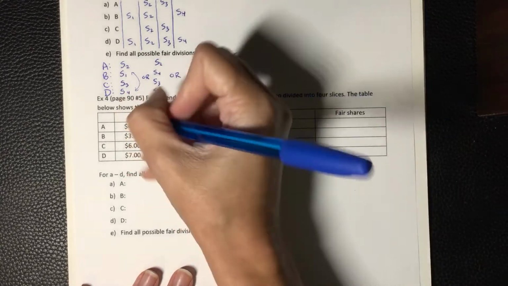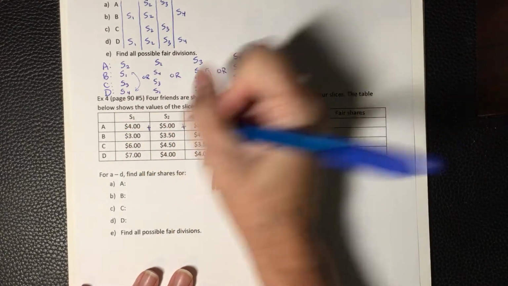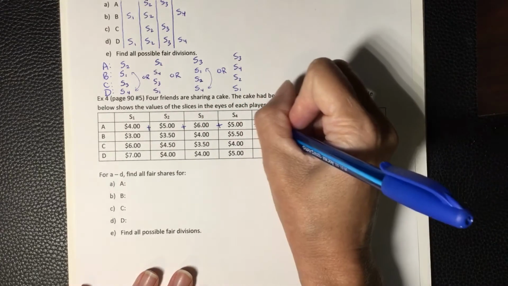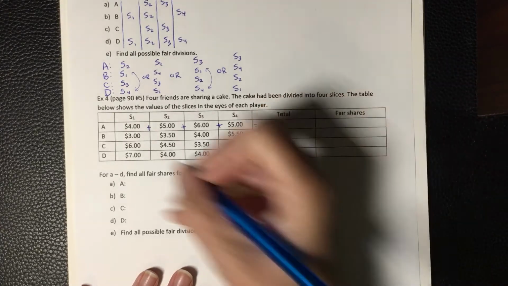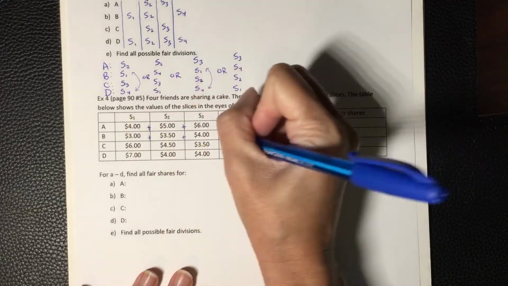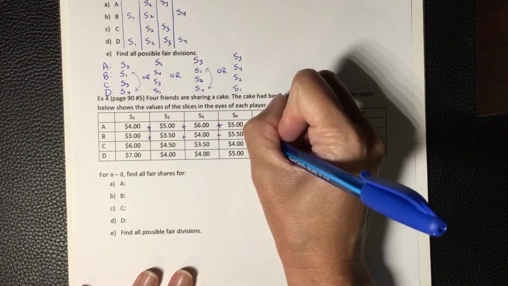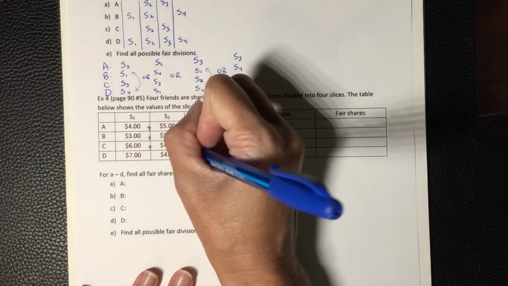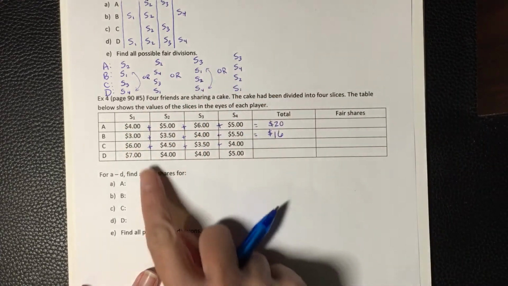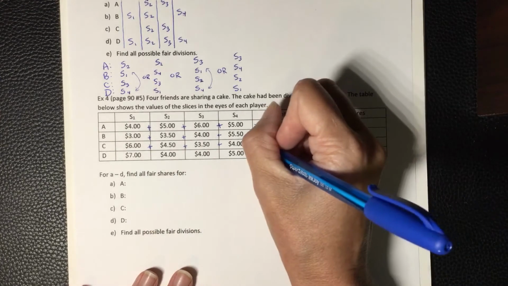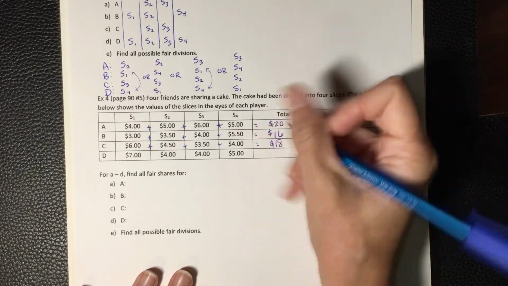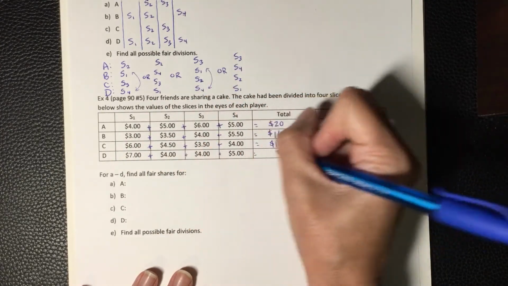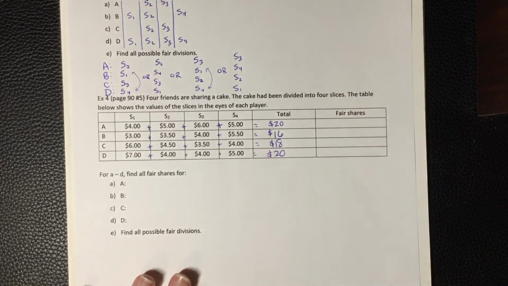In the total column, we're going to add up all of the numbers for player A, and that comes out to be a total of $20. And we're going to do this all the way down. If I add up all the values for player B, this one comes out to be 16. You can grab your calculator for this if you want. This one, if I add them all together, comes out to be 18. And the last one, 11 plus 9, also comes out to be 20, just like the first one.